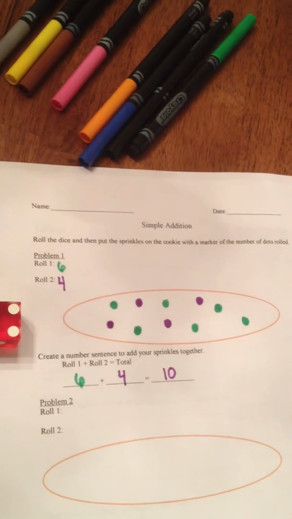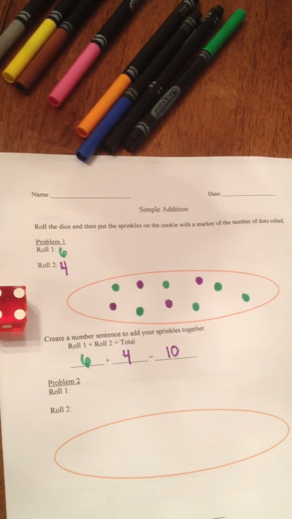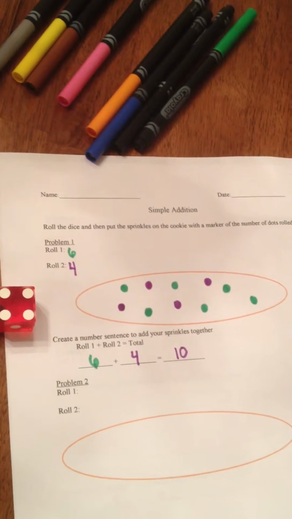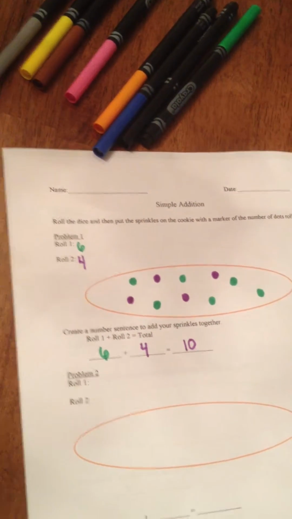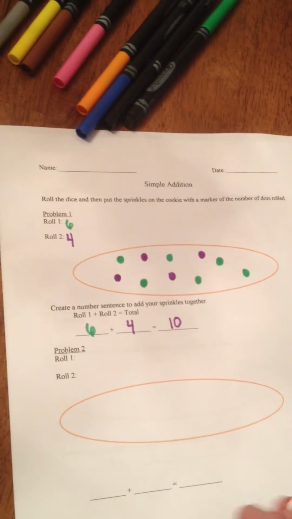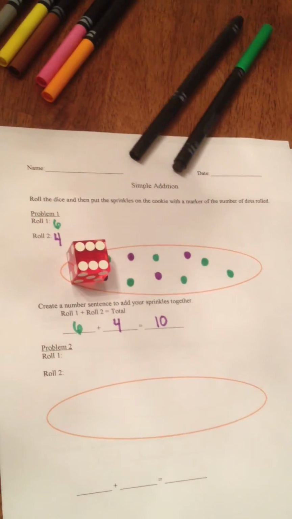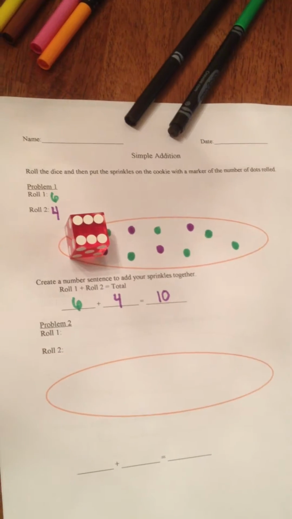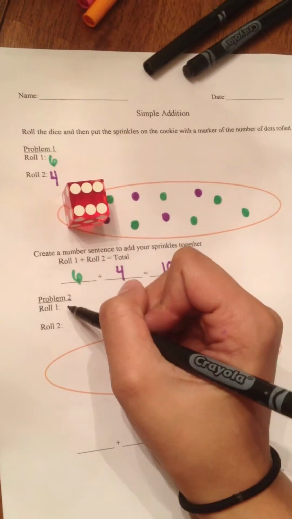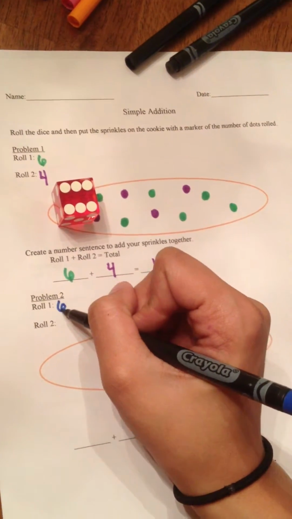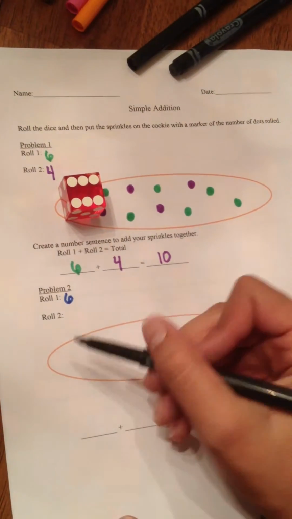For problem 2, it's the same way. First roll, we roll a 6 for our first time. Take the color blue, place the first roll where it says roll 1.